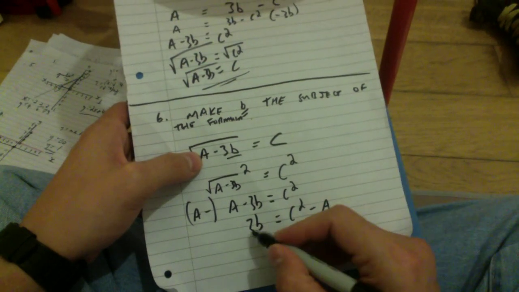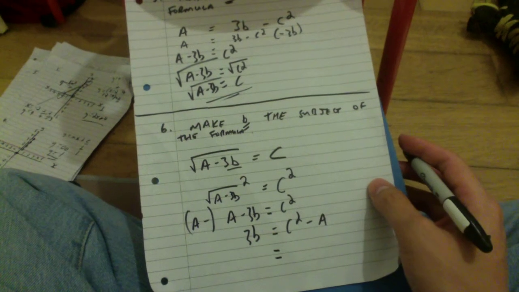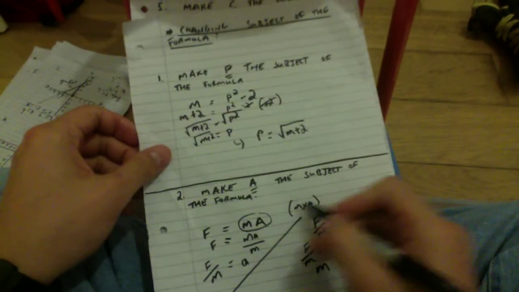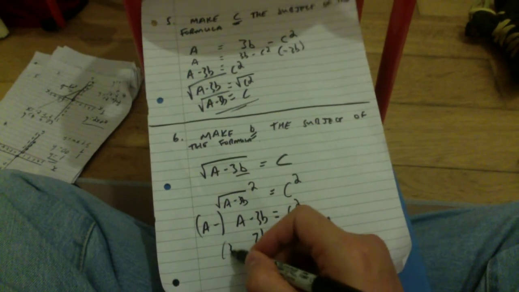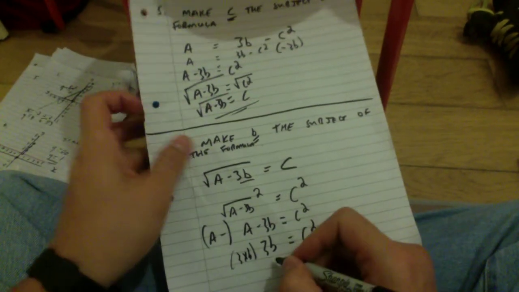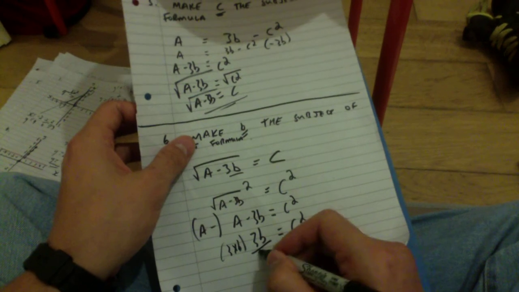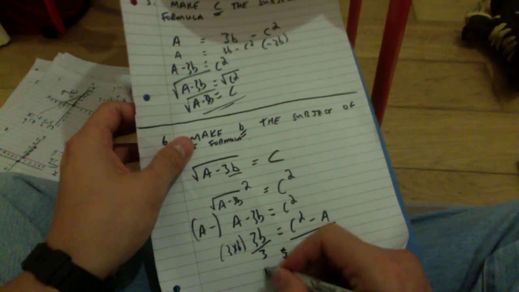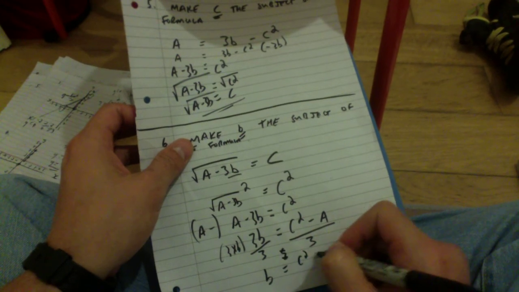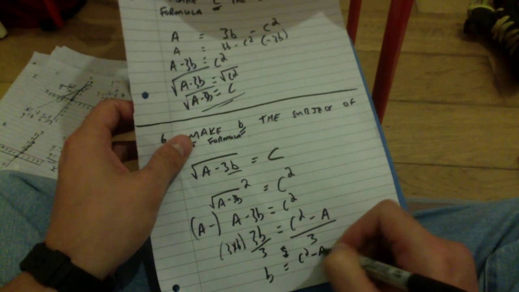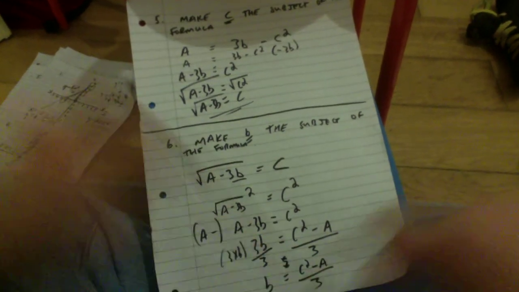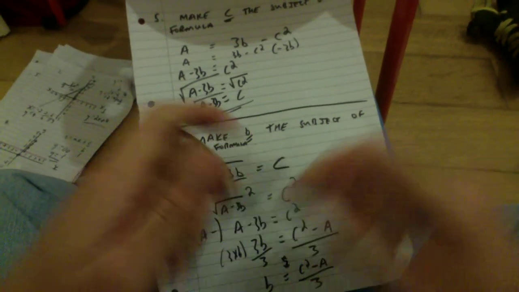And then remember what I was saying about if you have two things together like this. This is the same as 3 times B. So you're trying to take away the 3, so you have to divide by 3, and do the same here. So what you're left with is B equals C squared minus A, divided by 3. Okay? Hopefully that makes sense.